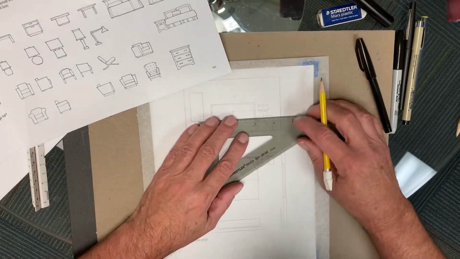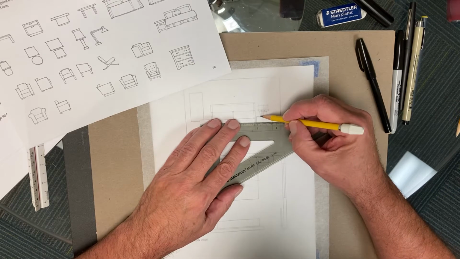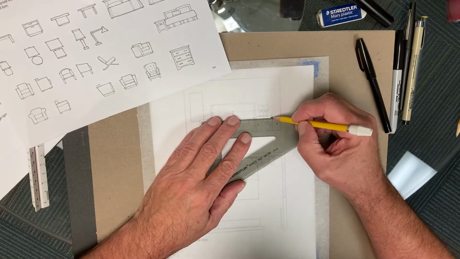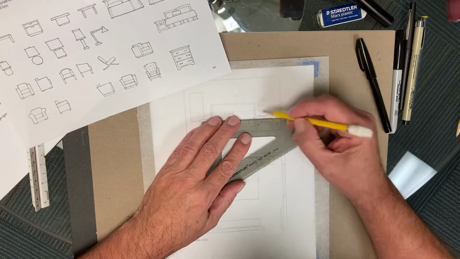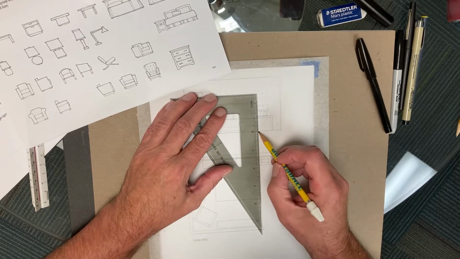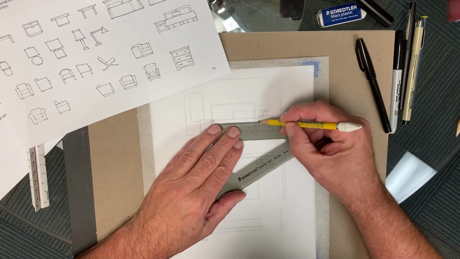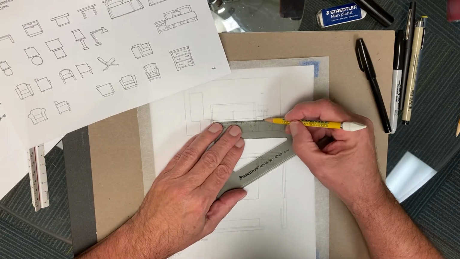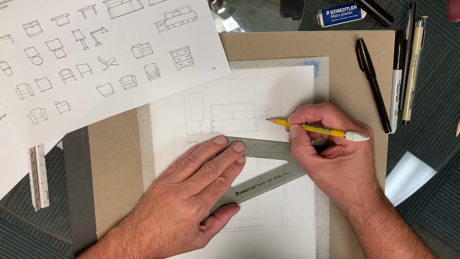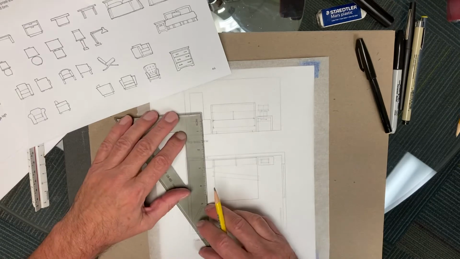Now on this side, I want to add some feet too. So I'm going to add some little feet. And then this table, my side table, I want it to be relatively simple. So I'm going to make it kind of open, but I'm going to put one drawer in it and maybe kind of a cool handle, and then all open at the bottom.